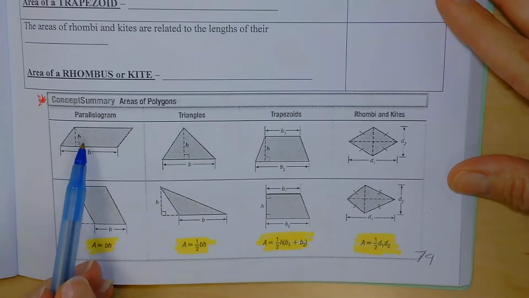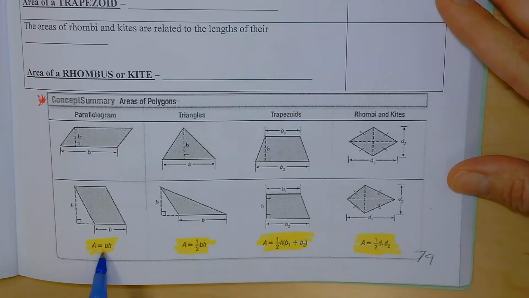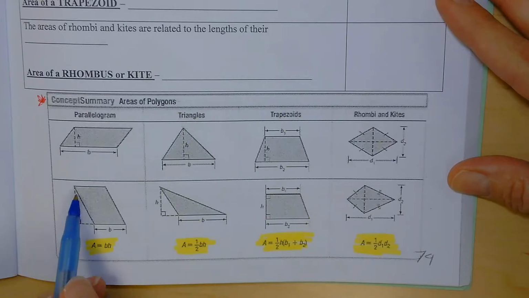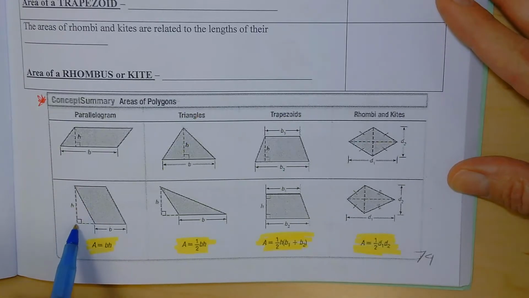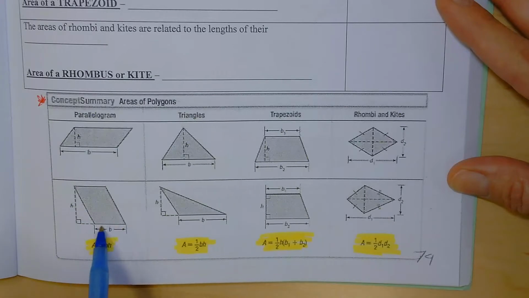So when you have a parallelogram, you're going to be using the formula base times height. One thing you need to remember is that your base and your height will have to be perpendicular to each other. So really, anything can be used as a base that you want. You just have to make sure that the height is perpendicular to the base. And sometimes the height is outside the parallelogram, but that's because it might be leaning in a certain direction. So just look for that height to be perpendicular to the base.